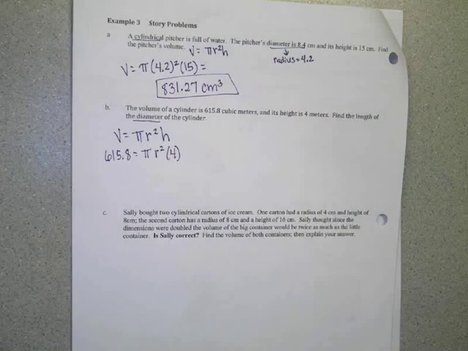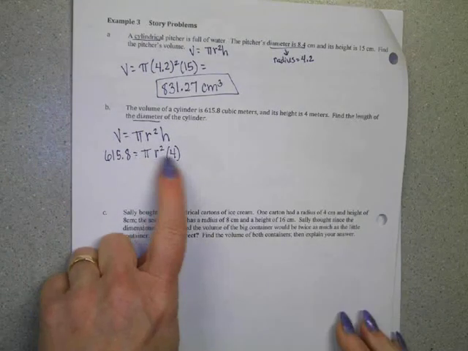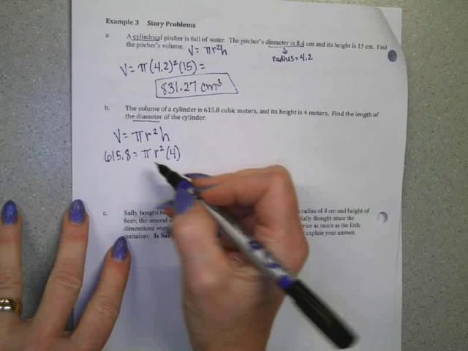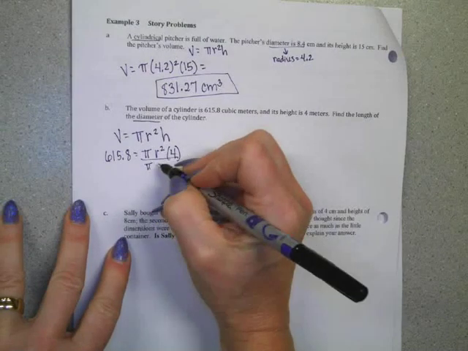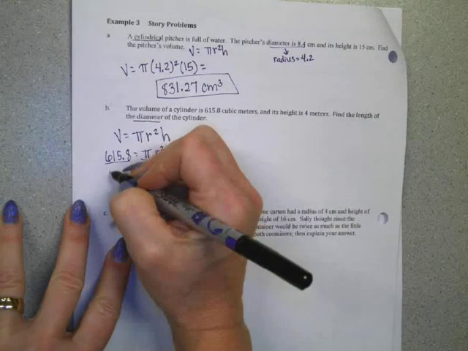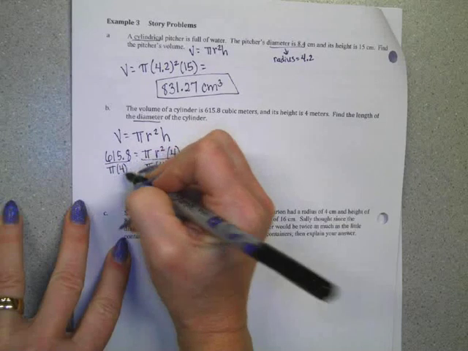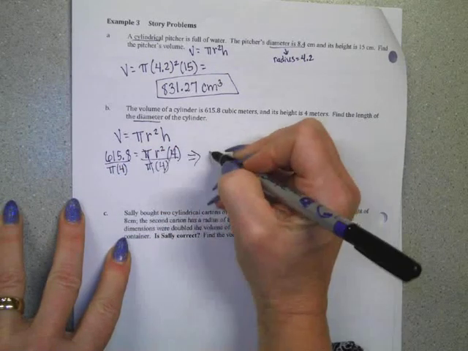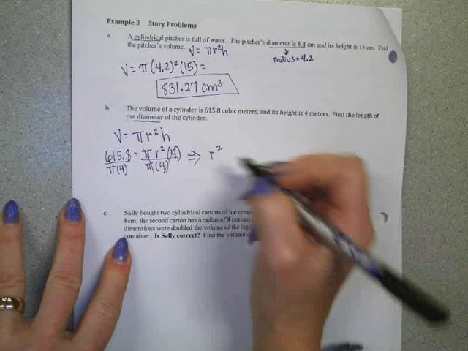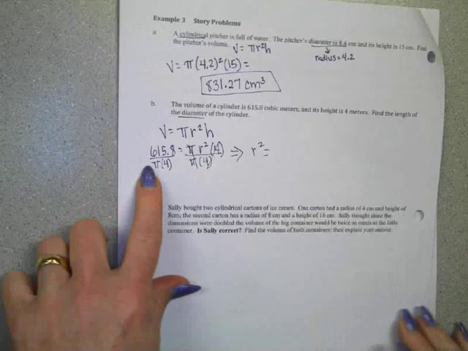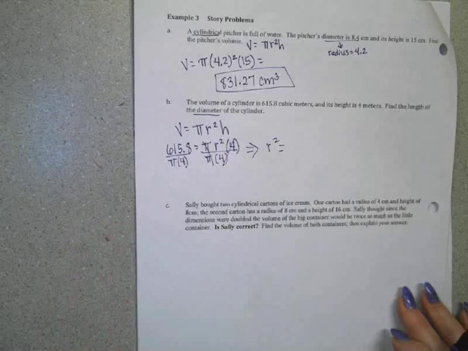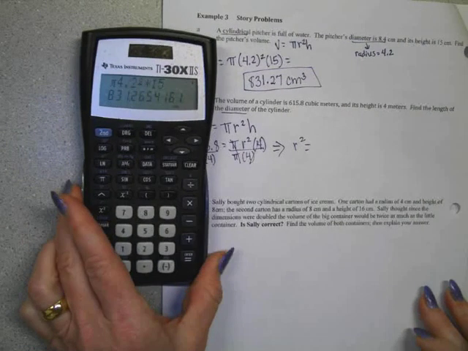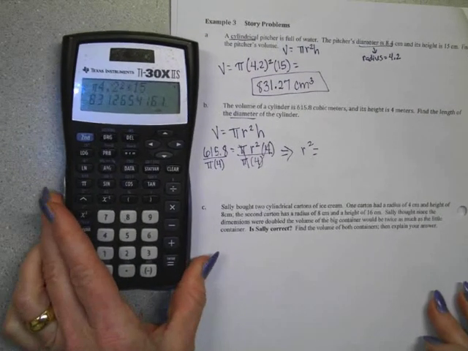So if I'm trying to find out the radius, I need to get rid of these two. They're both being multiplied, so I'm going to divide them by pi and by 4. So then that's going to give me, goodbye to my 4's and pi's, I'm going to have r squared equal to. Now we have to be careful here on our calculator when we do this calculation. So please follow along and watch how I type this into my calculator.